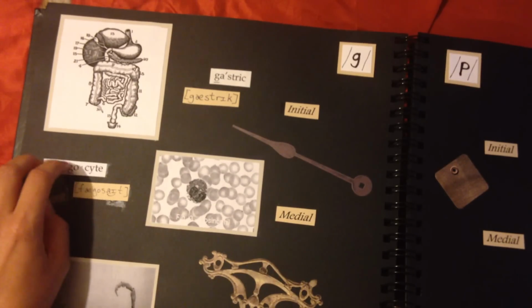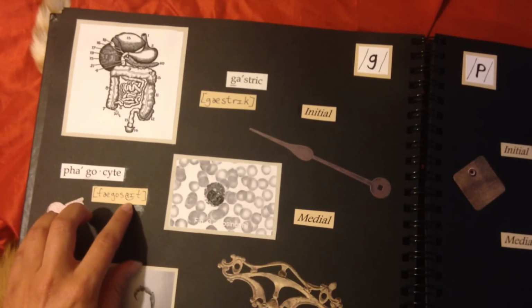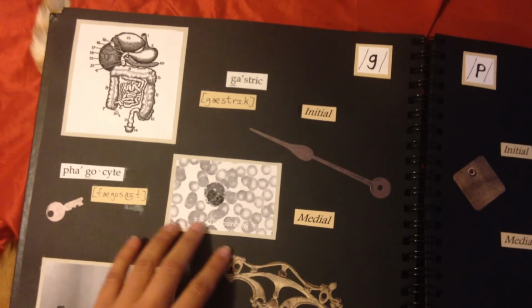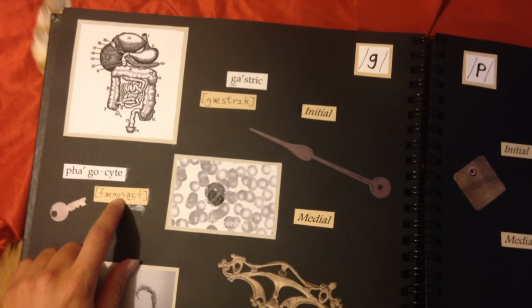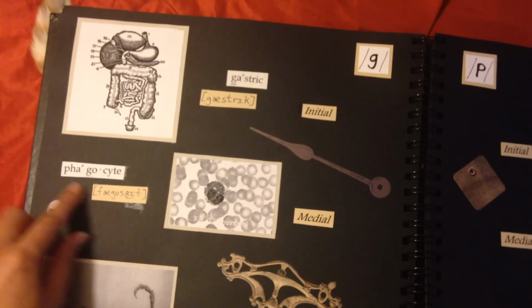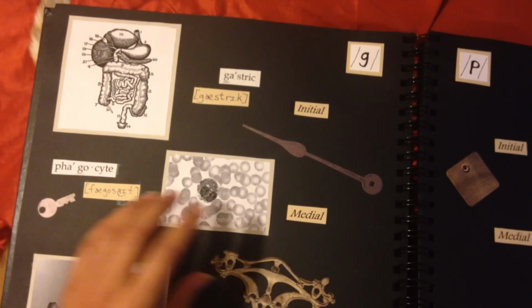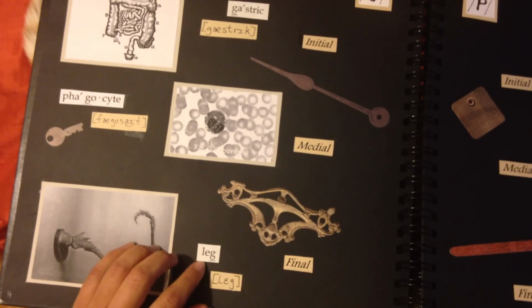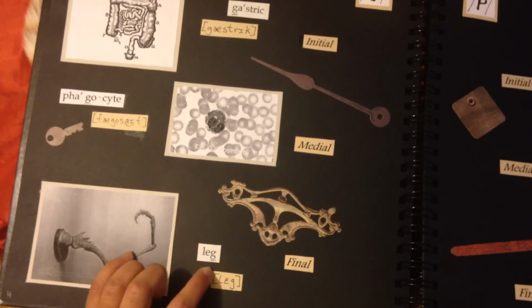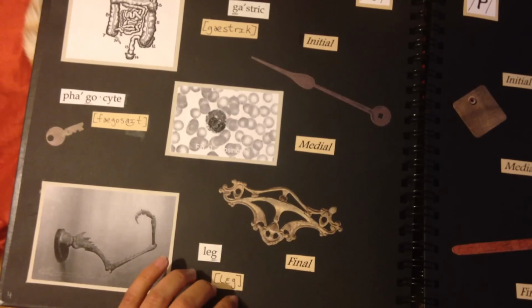The second word is phagocyte. The g sound is in the middle right here. Phagocyte. That's the medial position. And for the final position, I have leg. The g sound is at the very end of the word.